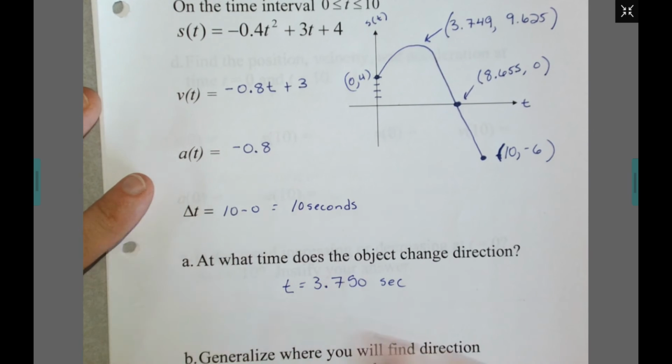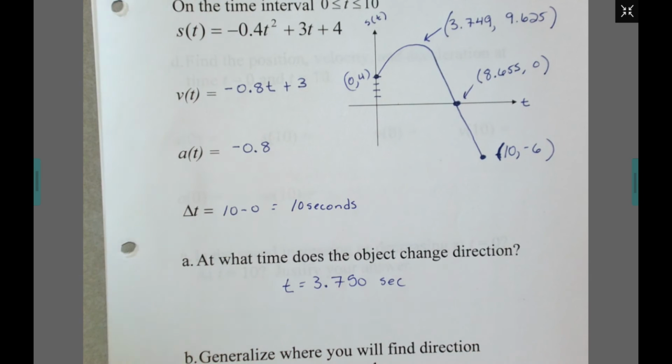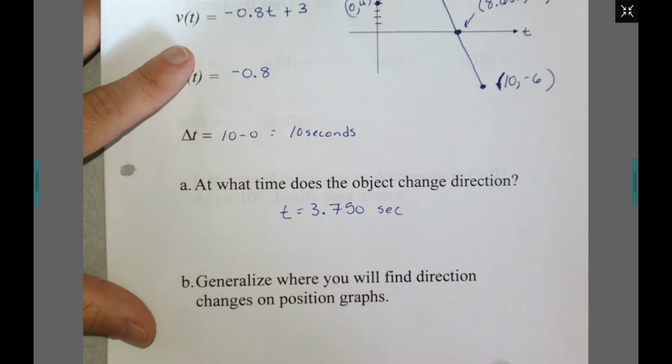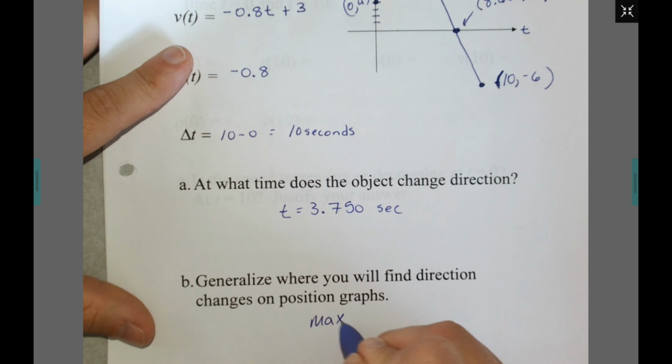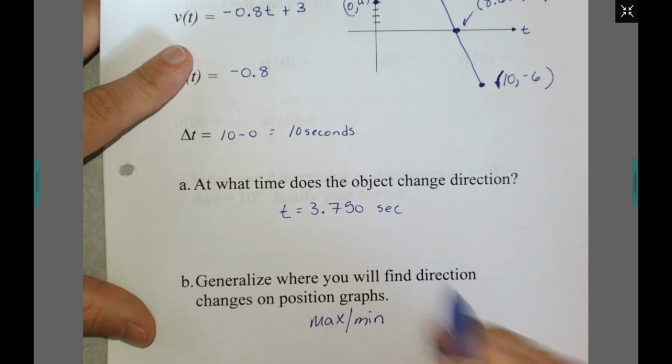For B, they want you to generalize where will you find direction changes on position graphs. It's going to be the max or min. That's it, the max or min.